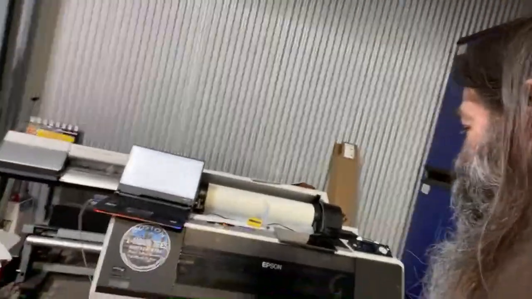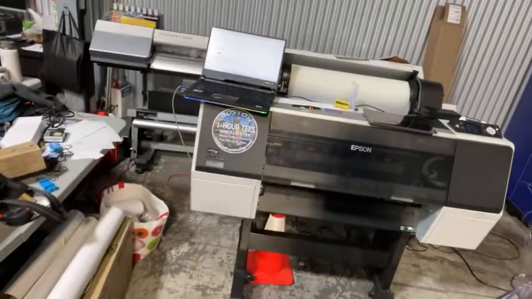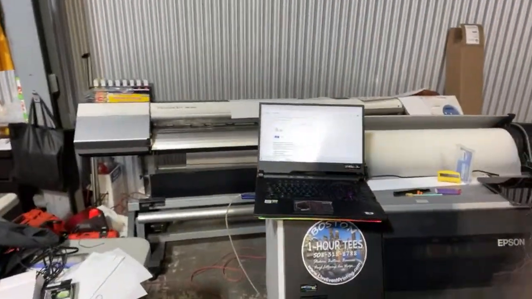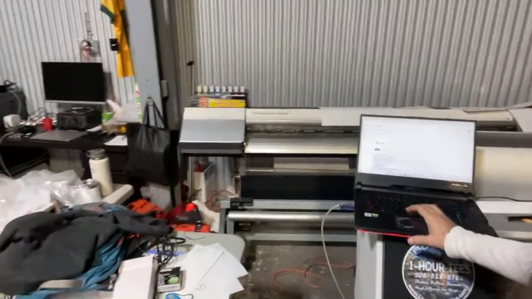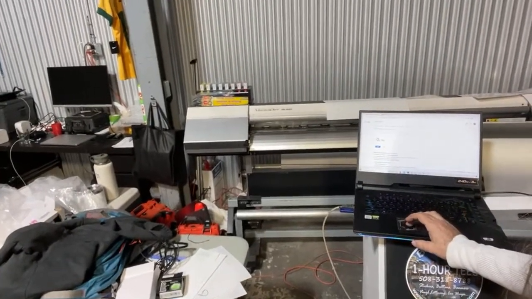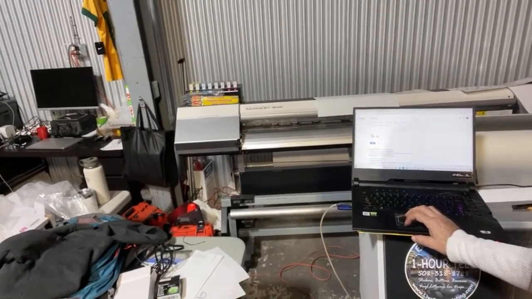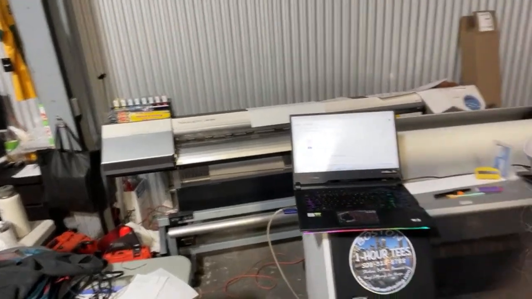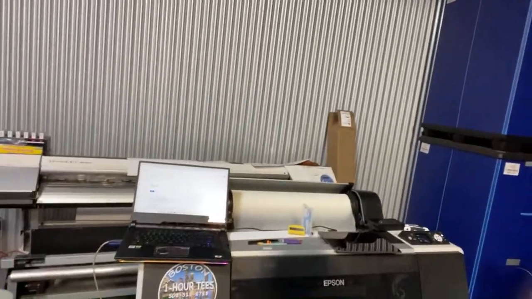I hope you guys order some transfers. What size print to cost? I don't understand what you mean. What size costs to print 50 cents? Please rephrase. I don't know. What size costs to print 50 cents?